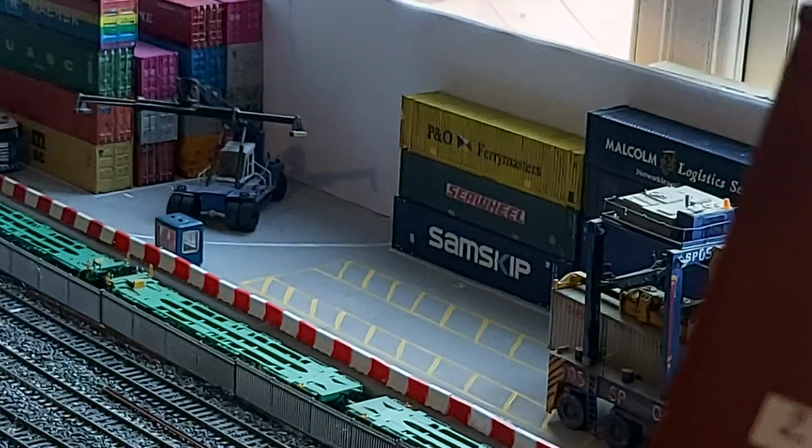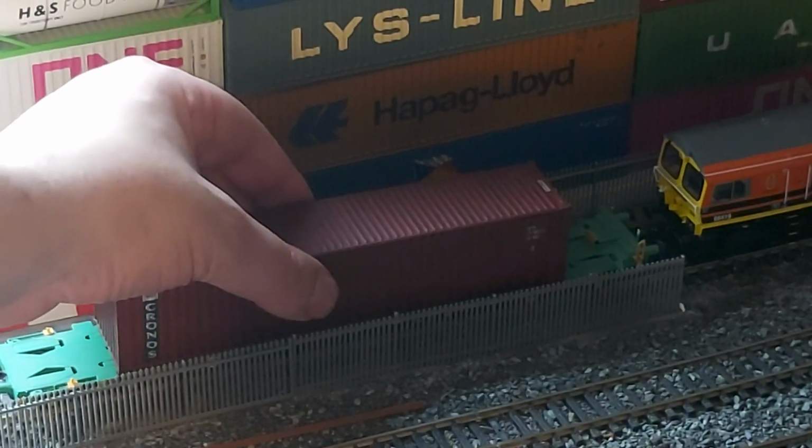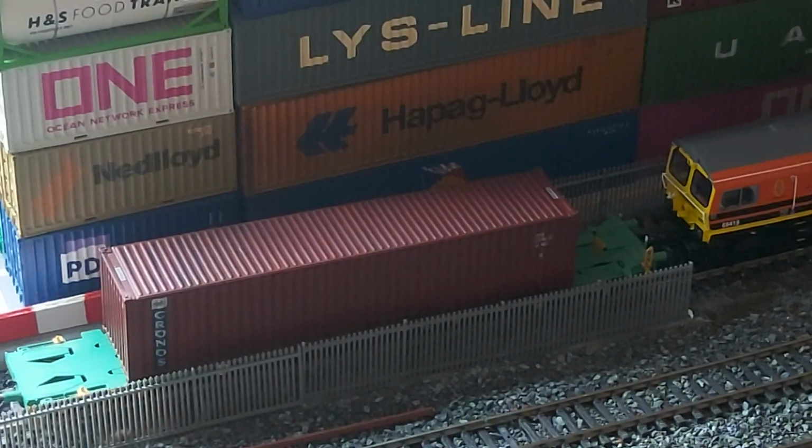So there we go. As you can see, it's labelled as number 2. So let's load the train. And there we go. So that's the first one.